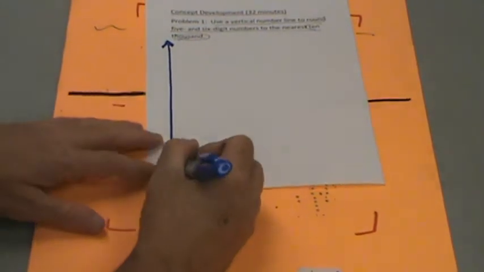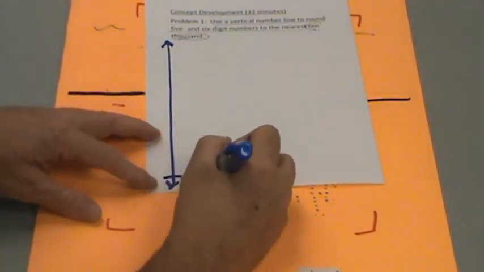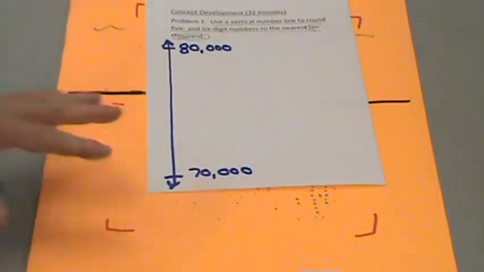All right, so we're going to put on this endpoint 70,000. And on this endpoint, if you're paying attention, what would it be? It'd be 80,000, of course. So we have 70,000 and 80,000. What we need to ask ourselves is, what is the midpoint? Well, think about it.